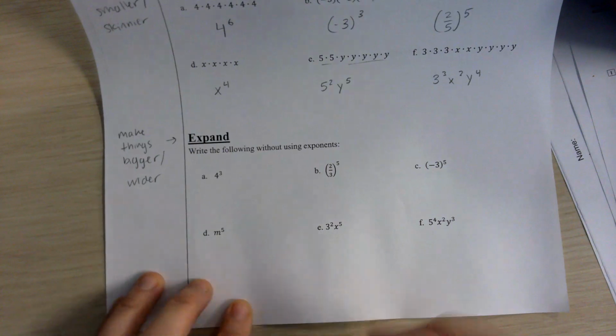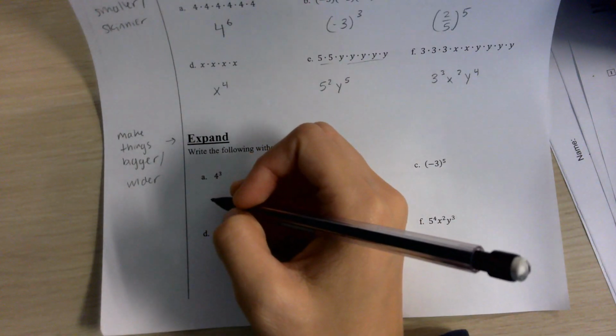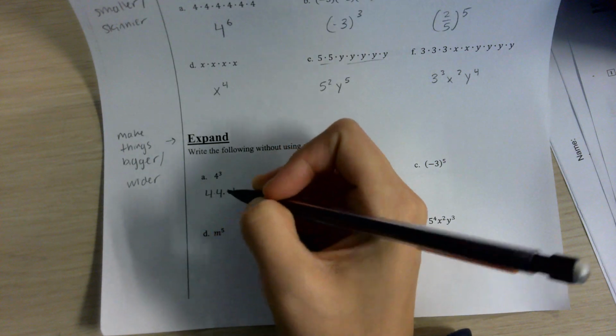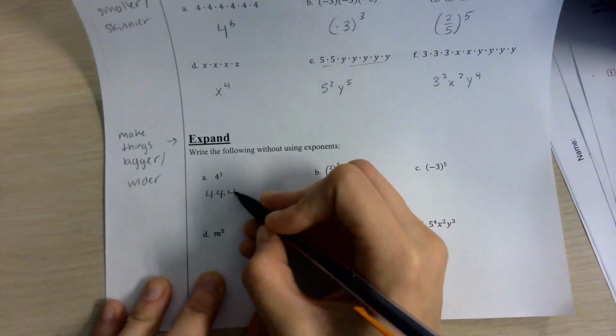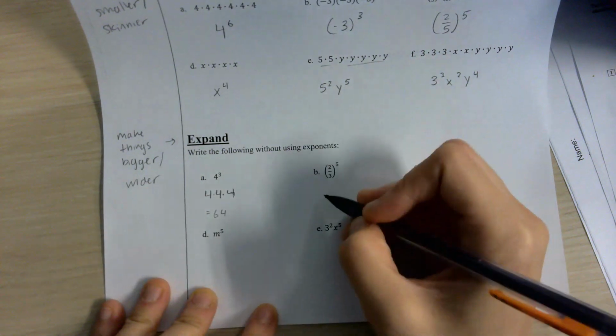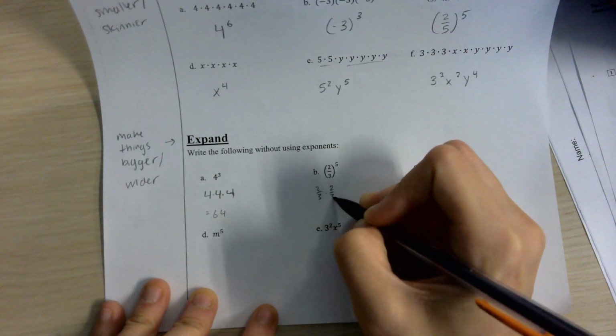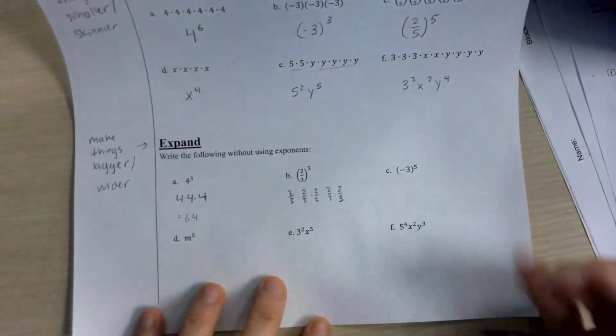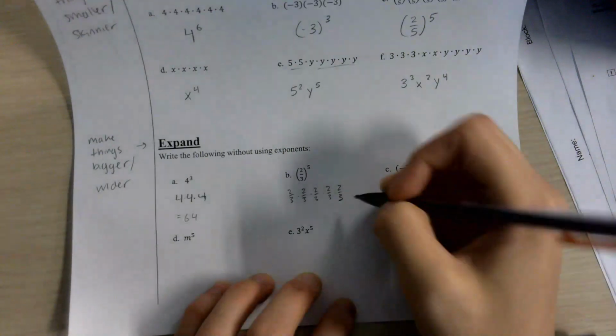All right, just to go through it, we have 4 times 4 times 4. This would equal 64. We have 2/3 times 2/3 times 2/3 times 2/3 times 2/3. Really annoying, but easy.